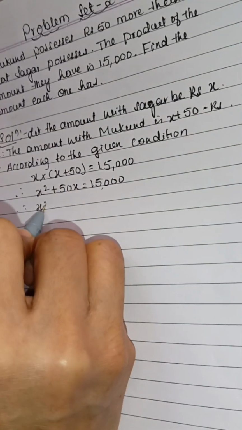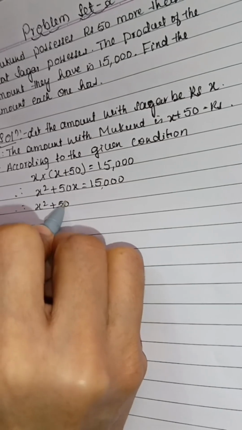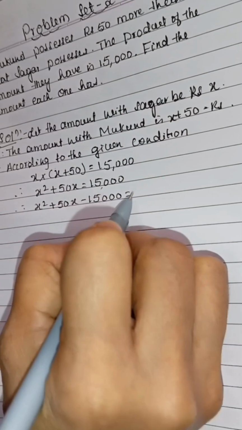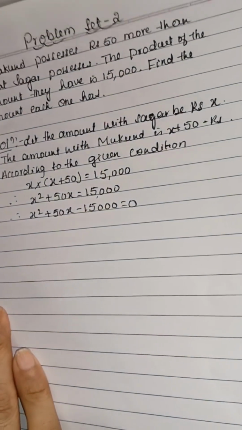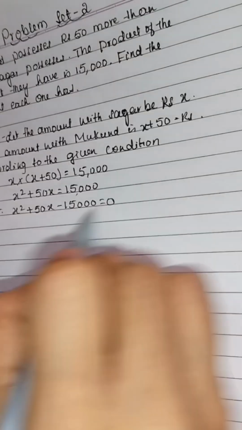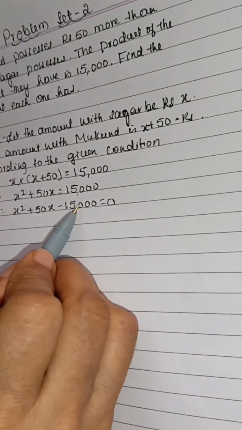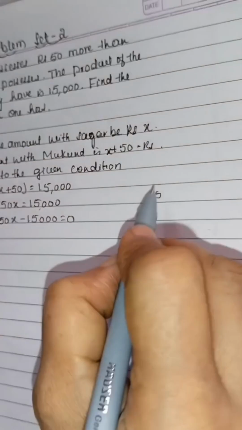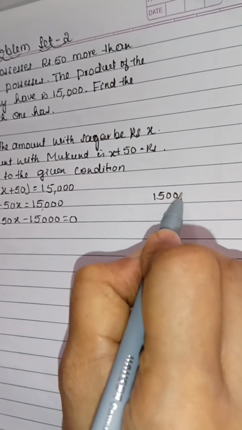Therefore, X square plus 50X minus 15,000 equal to 0. Now we can use the factorization method. We have to find the factors of the product, 15,000. So how to find the factors?